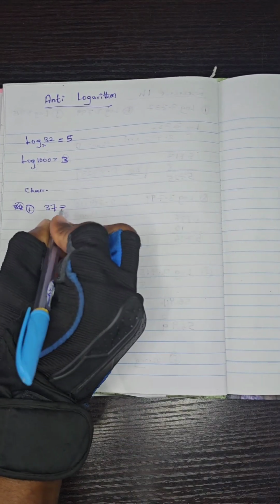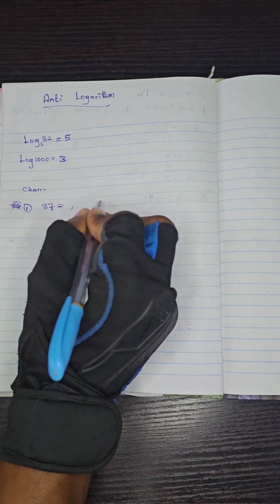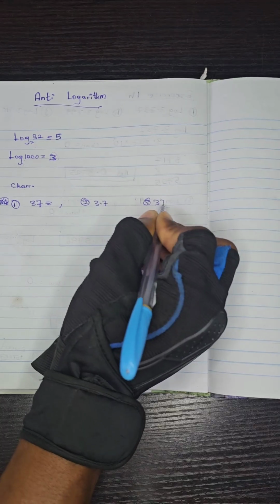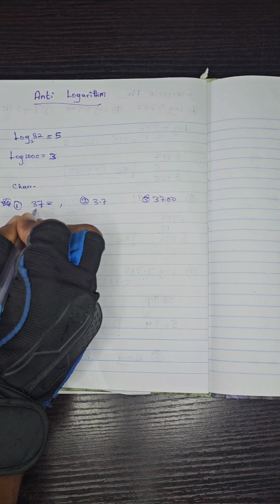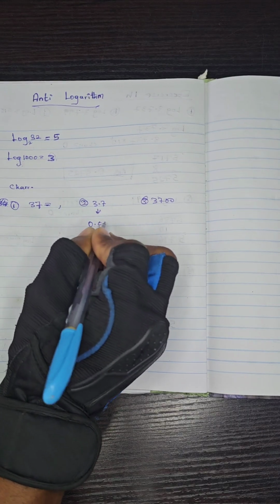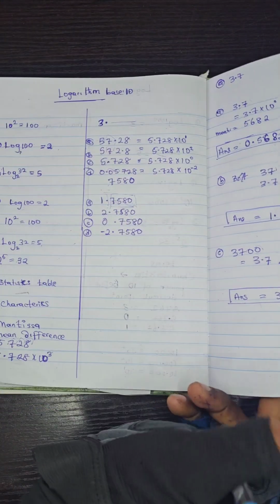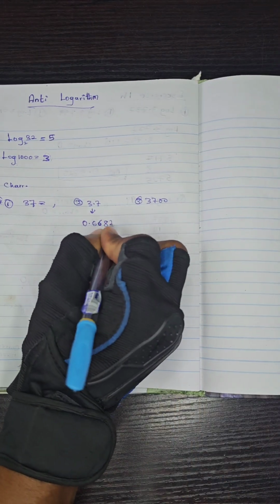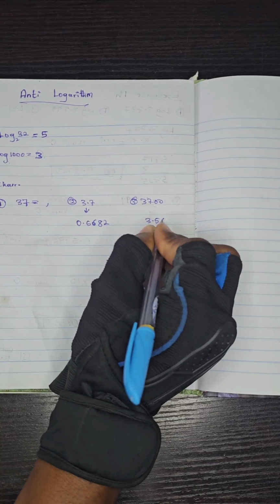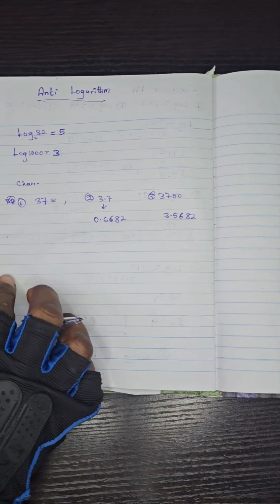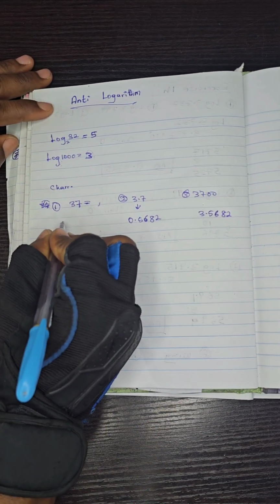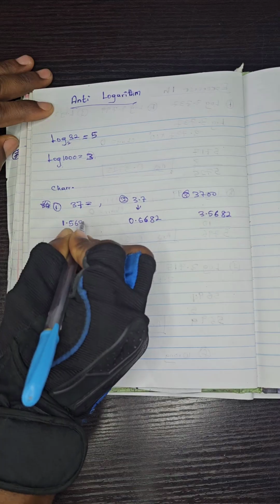So we have 37. We also have 3.7. We also have 3700. And here I got from our answer 5682. Here I got 3.5682. Hope you can see this. And here I got 1.5682.